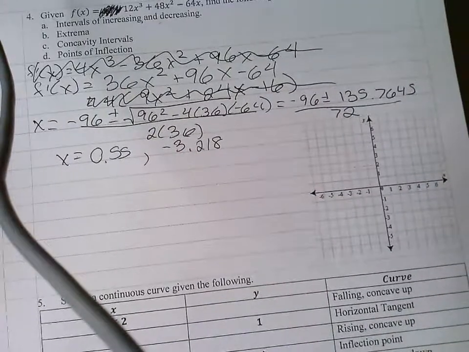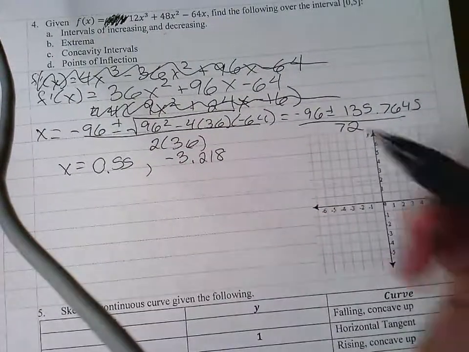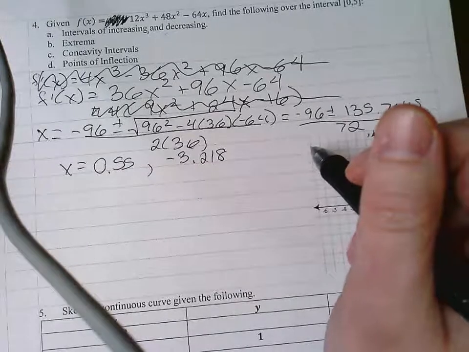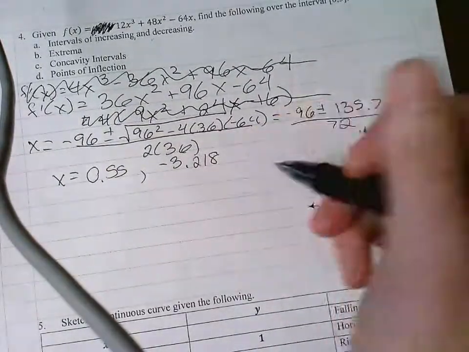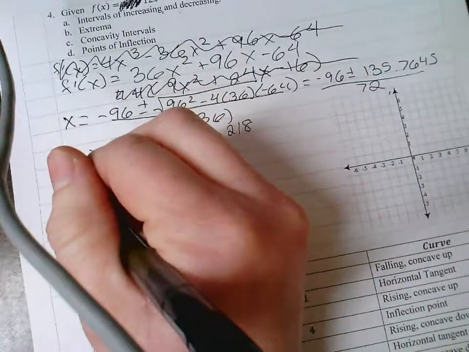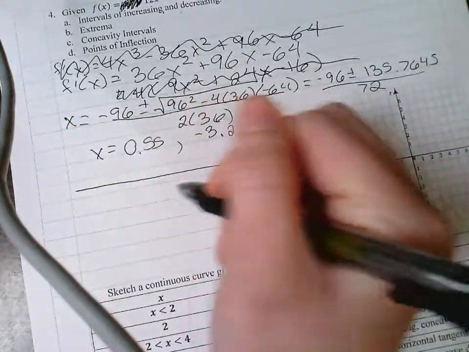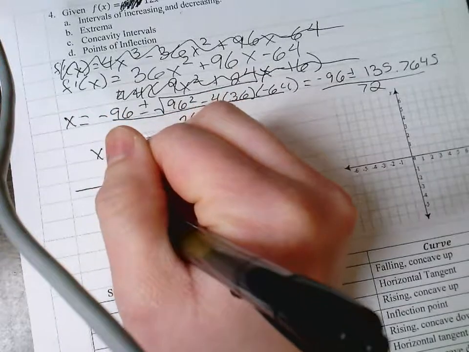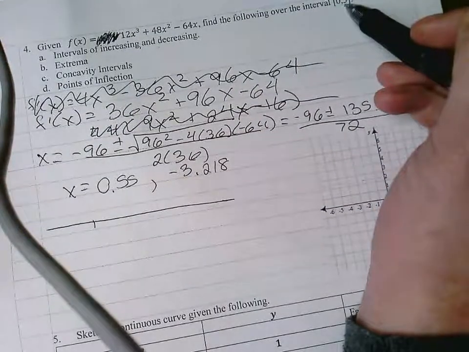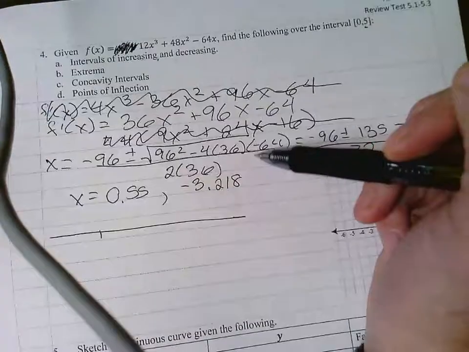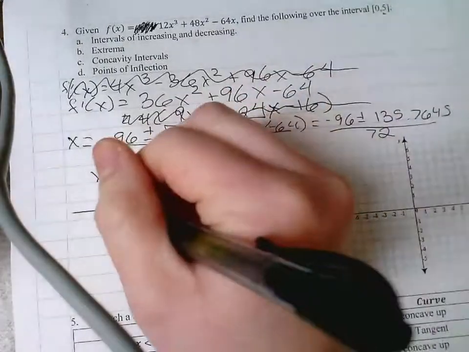Increasing and decreasing, use the sign chart. Okay. So over interval 0 to 5, negative 3.218 we do not have to worry about because we're only looking from 0 to 5.